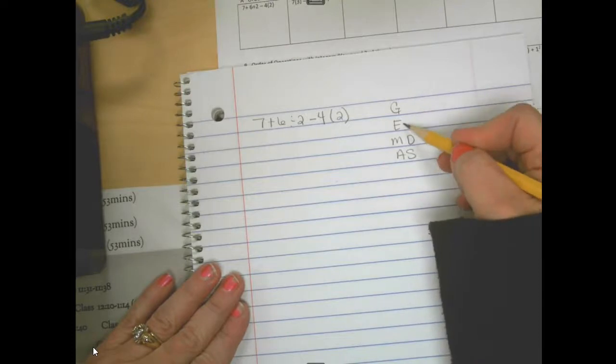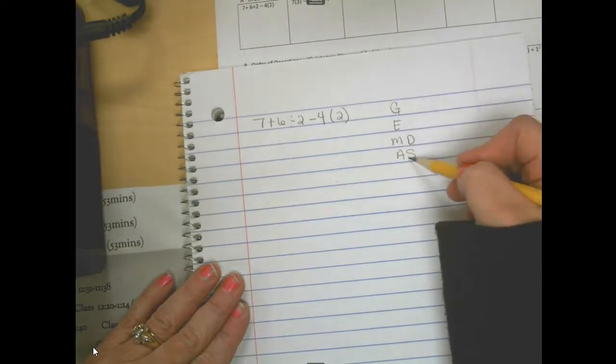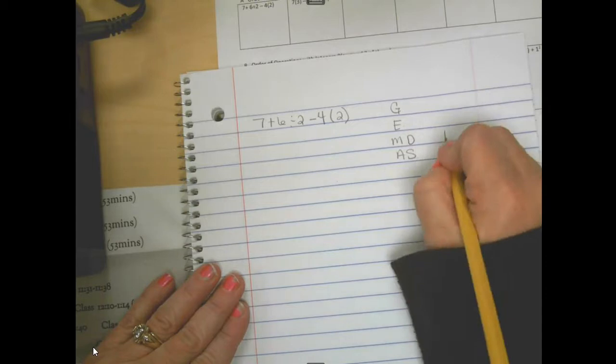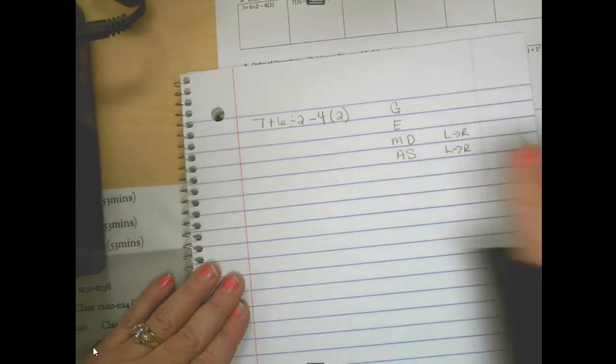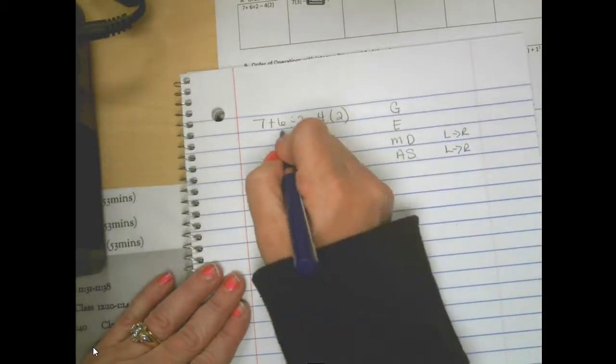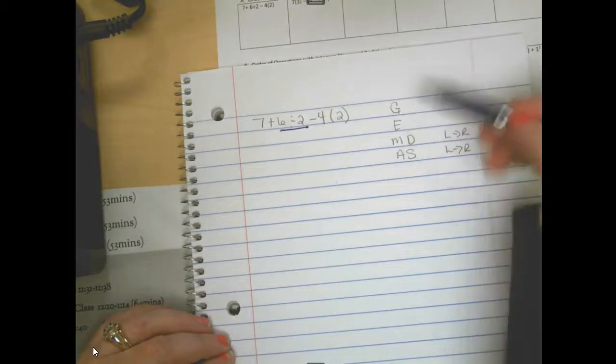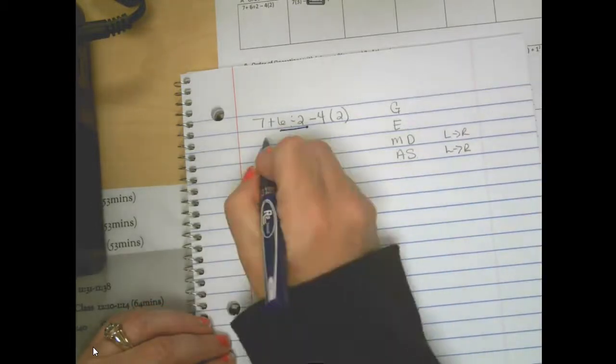Grouping, exponents, multiply, divide, add, subtract, whichever comes first from left to right on both of these. Now I have a division because I don't have any groups, I don't have any exponents, so I'm going to solve my division problem first.